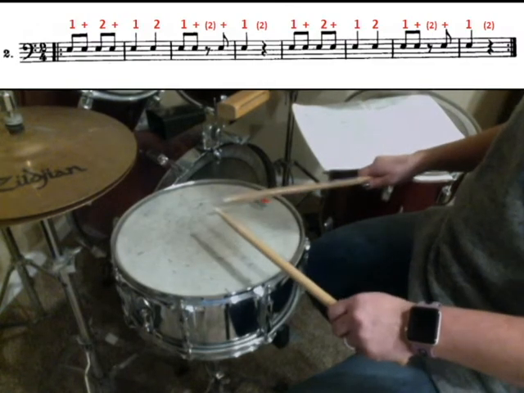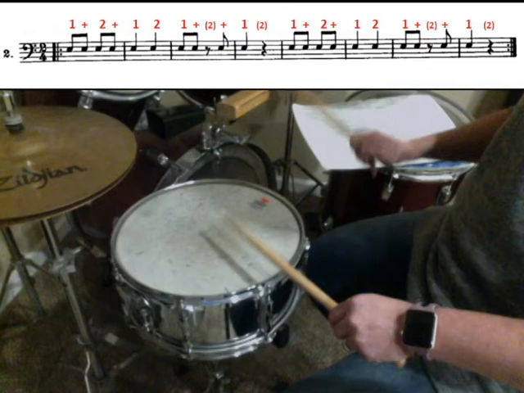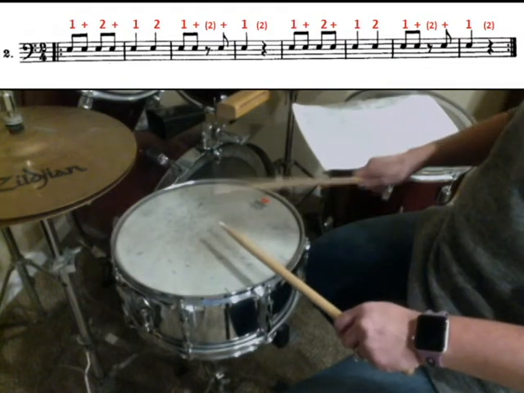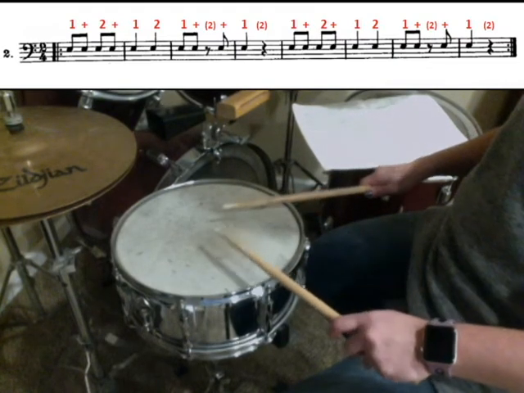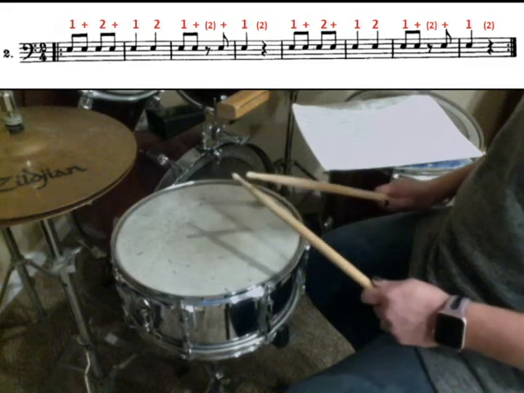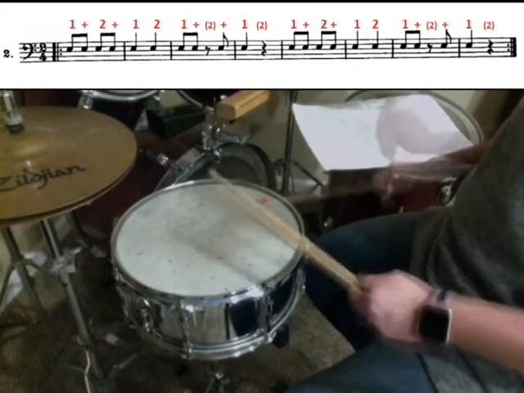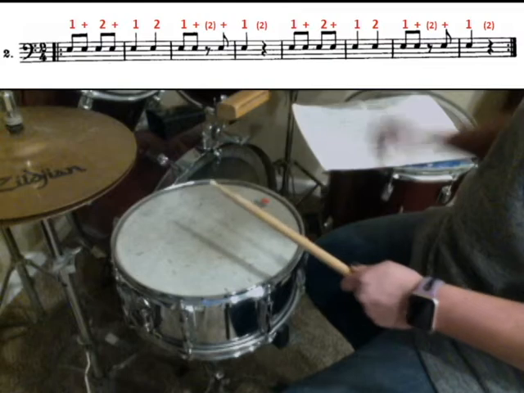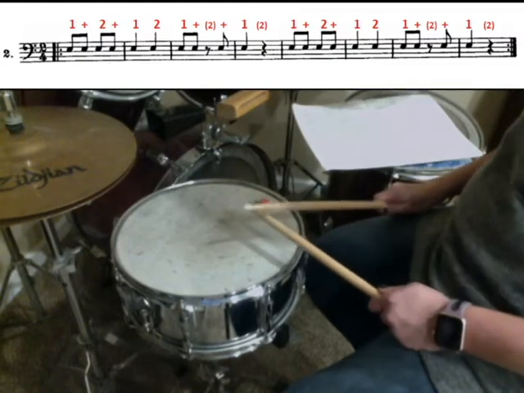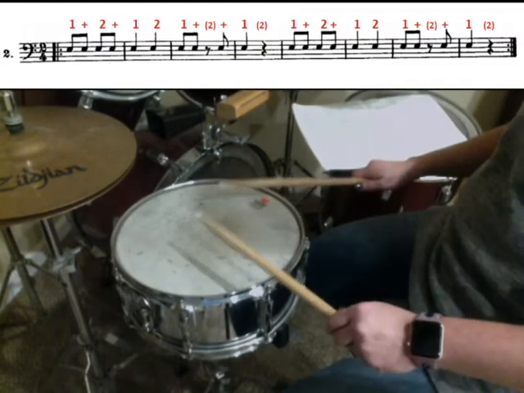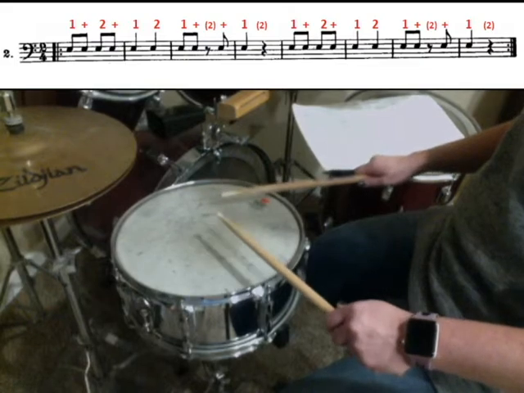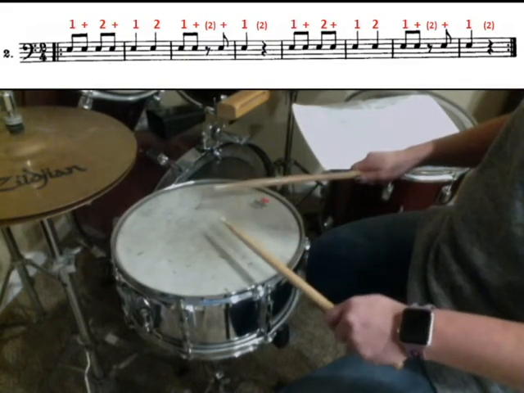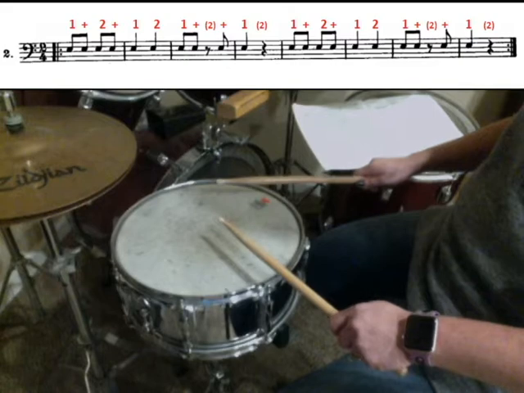Let's try playing that. 1, 2, ready, play. 1 and, rest on 2 and. Good. So now let's put that with the next measure. So we have the third and fourth measure. 1 and, rest and 1. Rest on 2. Let's play those 2 measures together. This is measures 3 and 4. Ready? Play. 1 and, rest on 2 and 1, rest on 2.